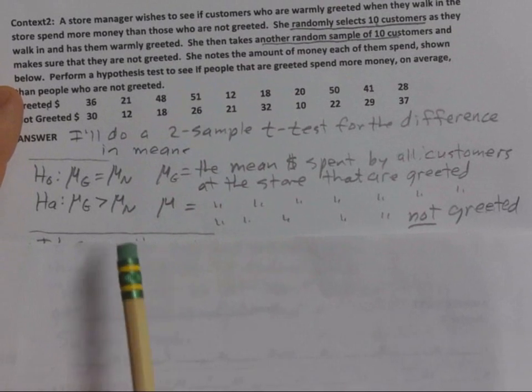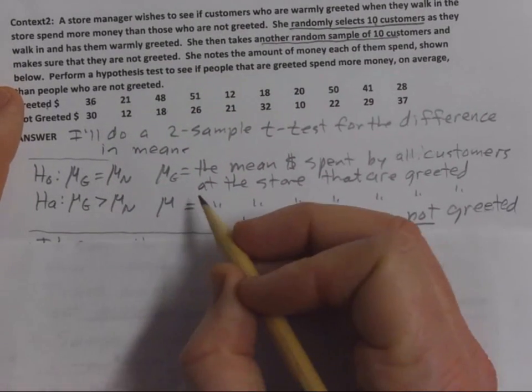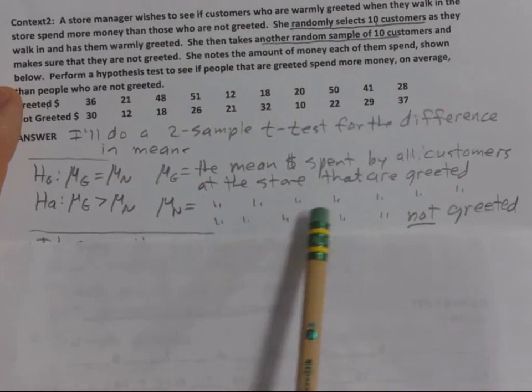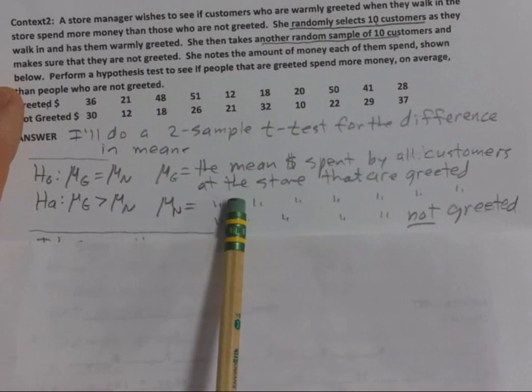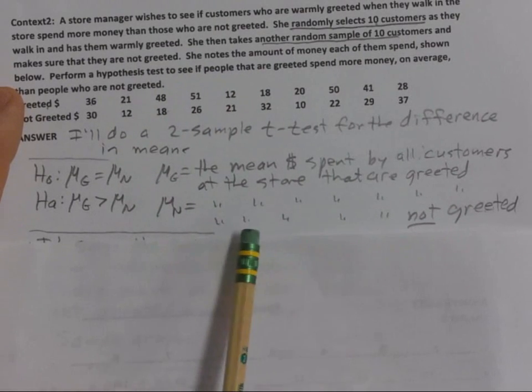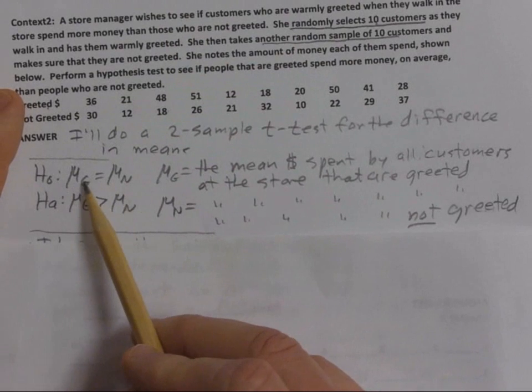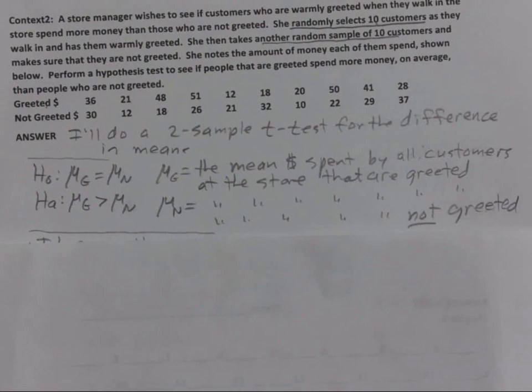The null hypothesis is always going to be that your two means are the same. In this case, mu sub G is the mean money spent by all customers at the store that are greeted, and mu sub N is the mean money spent by all the customers at the store that are not greeted. So the null is always going to be that those two mu's are equal.